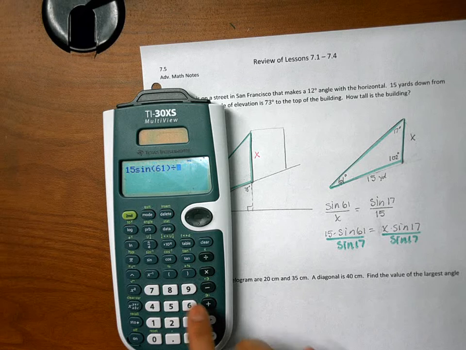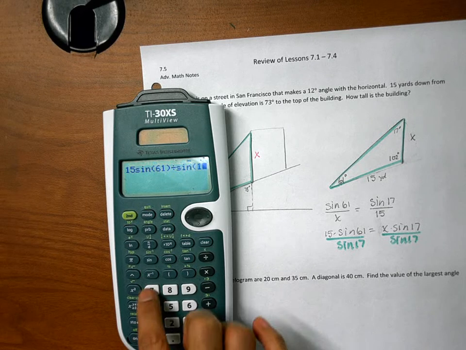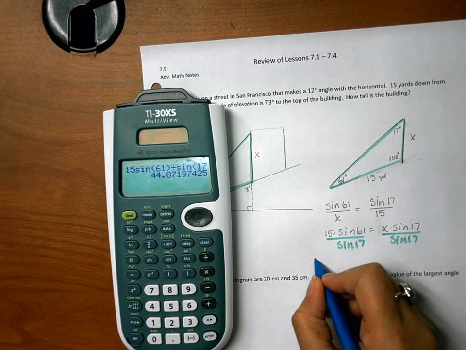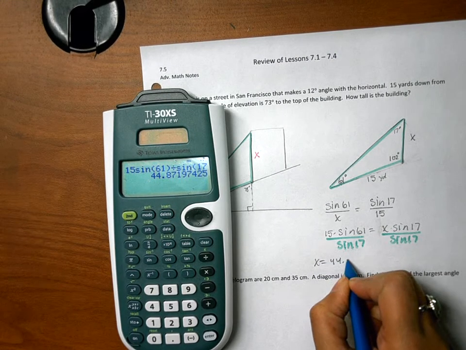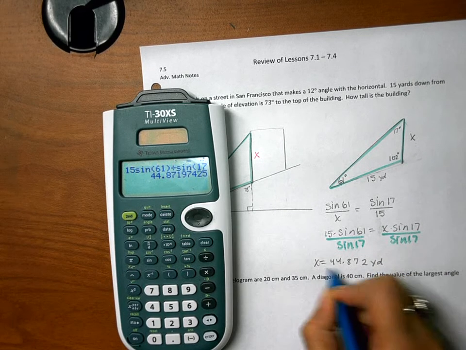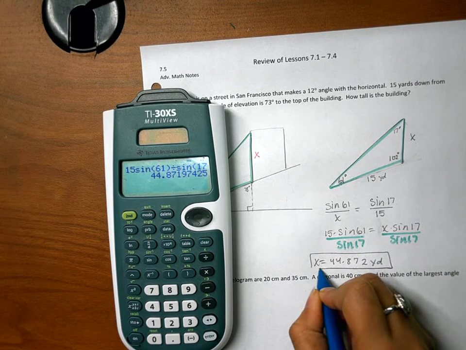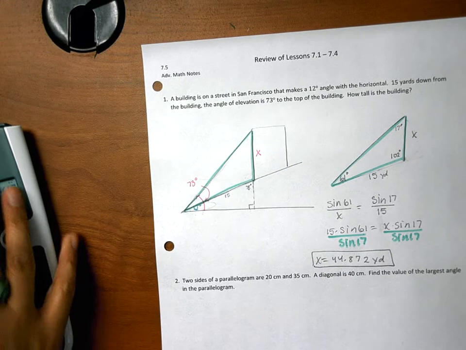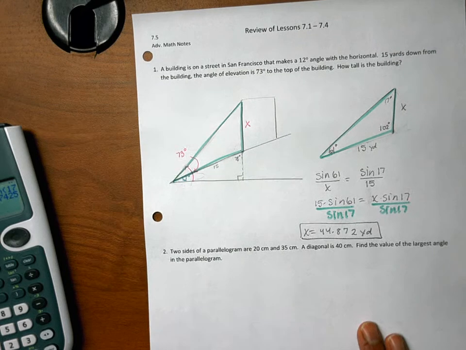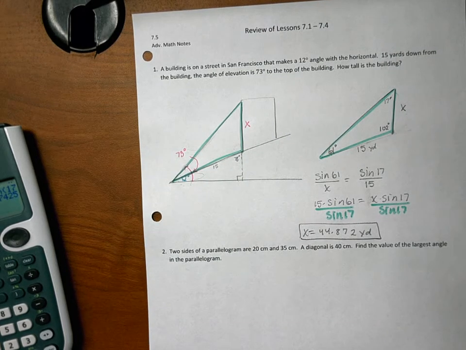Don't forget to either hit equals or close your parentheses. Divide by sine of 17. And that is 44.872 yards. And that is the height of the building.